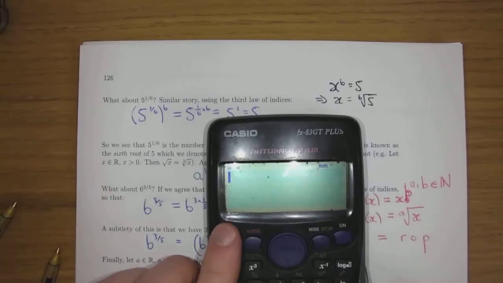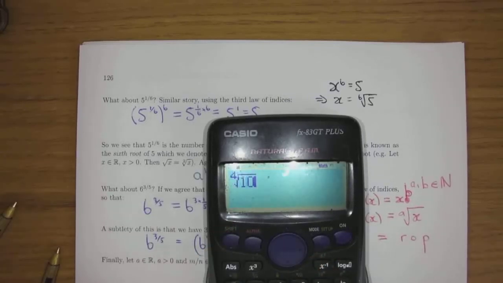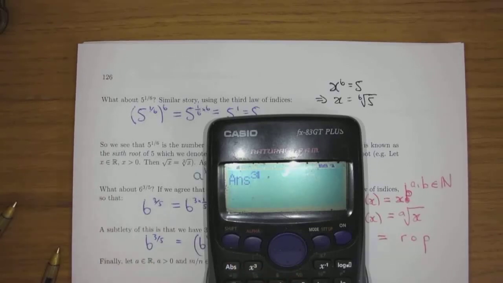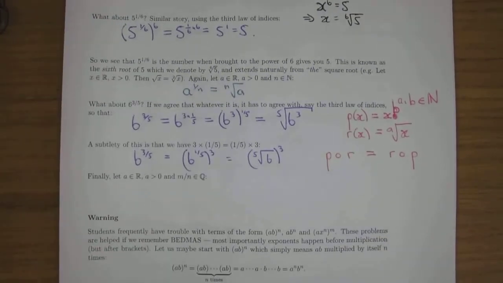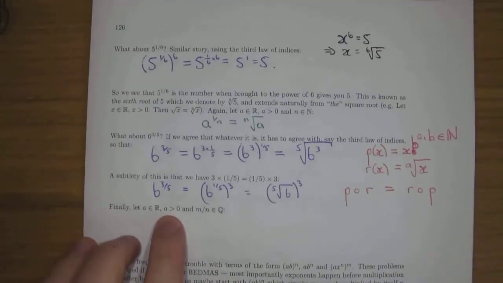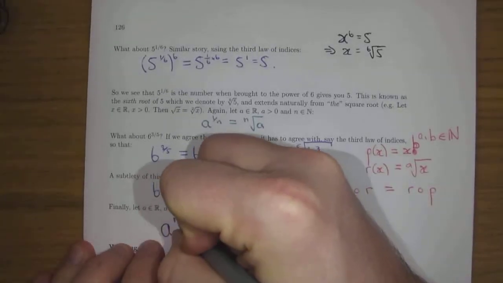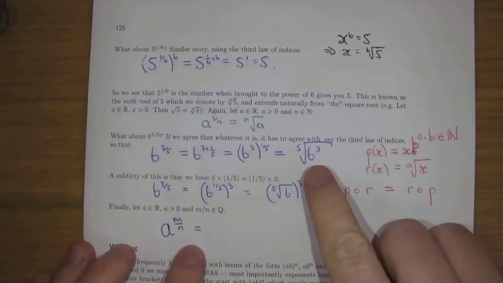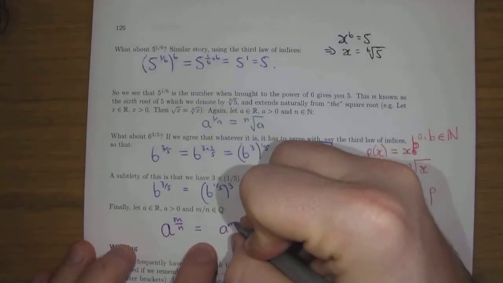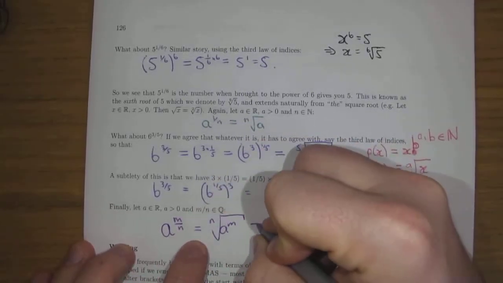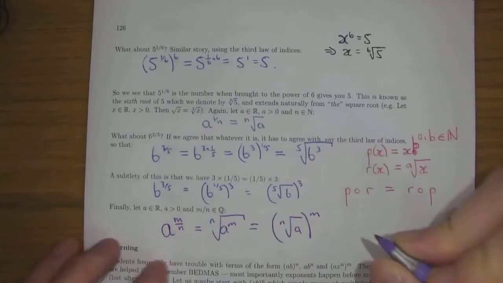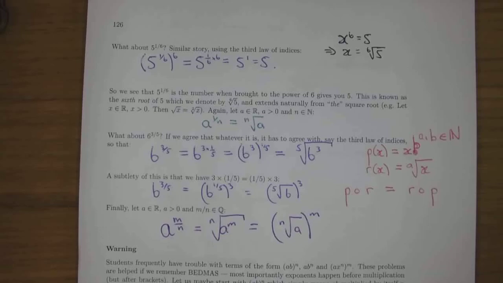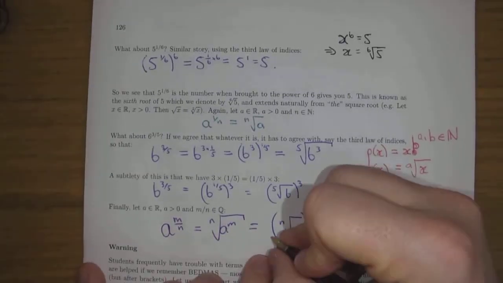Alternatively, start with 10, do the fourth root, and then cube it. You get the same thing. So it's just something feeding into the functions. So we've got a final definition here: a to the power of m over n, you can think of it either as doing the power first and then the root, or the root first and then the power. I think sometimes the root first is easier.